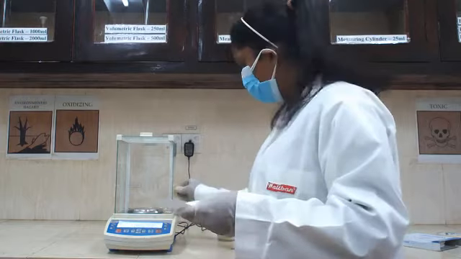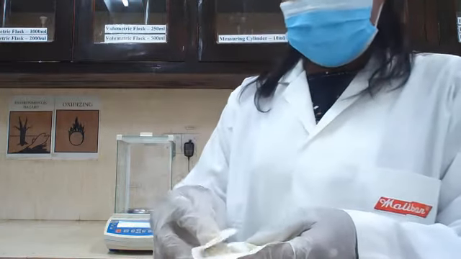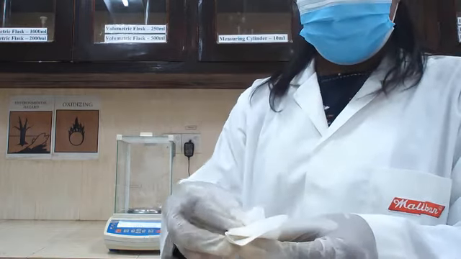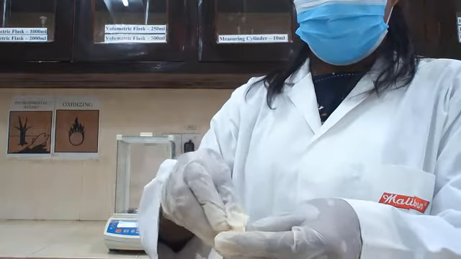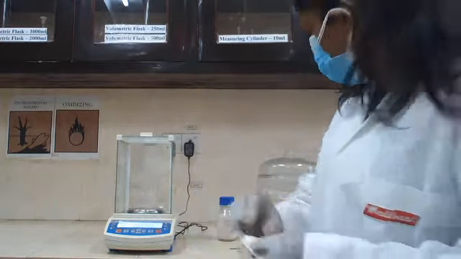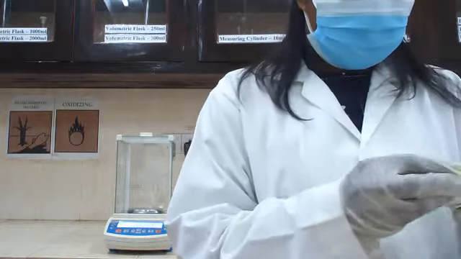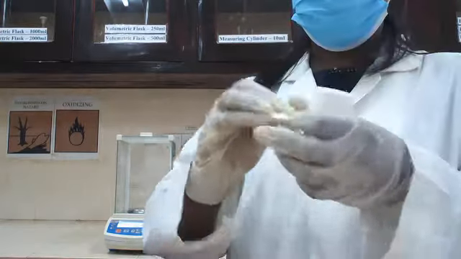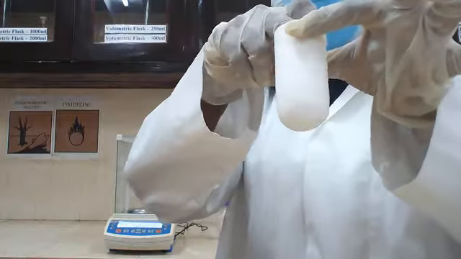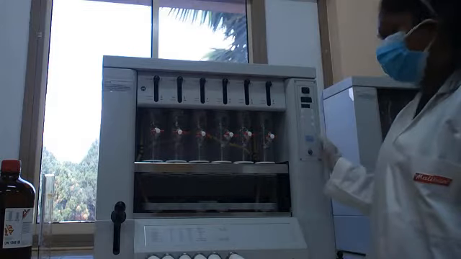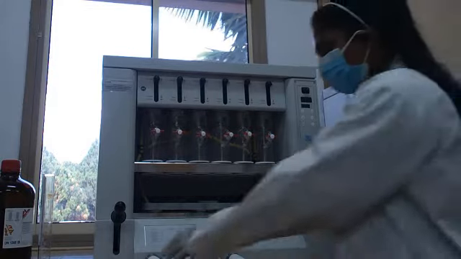Then you have to fold this filter paper like this, and name your sample. Then you are going to place your sample in this thimble. Here is the Soxhlet apparatus. You are going to set these thimbles into this apparatus. You can place this like this.